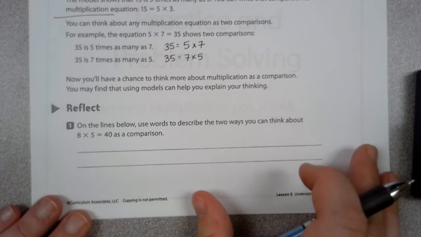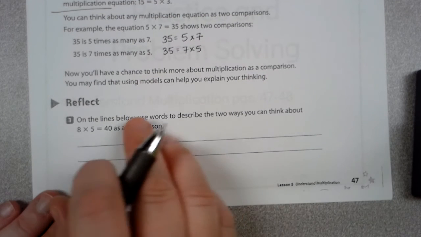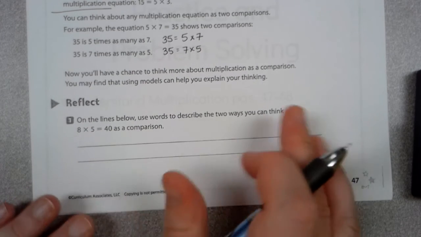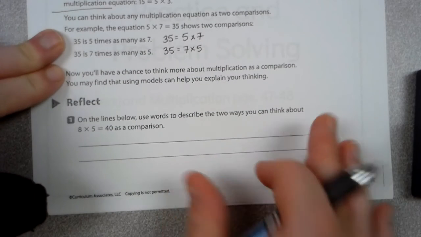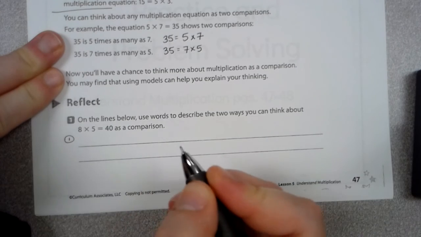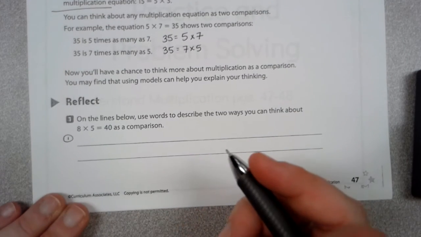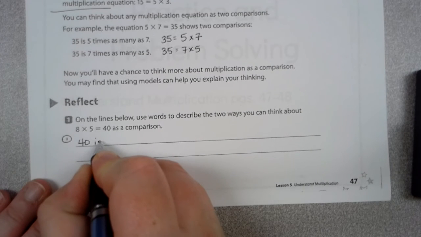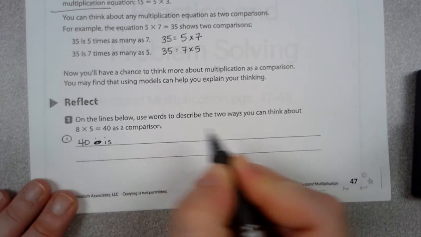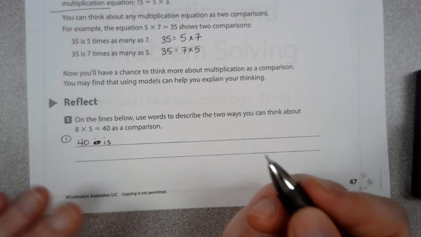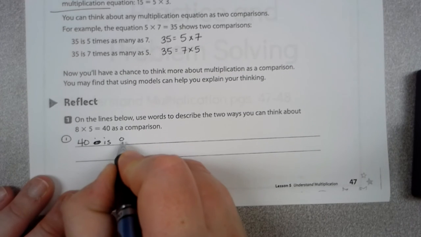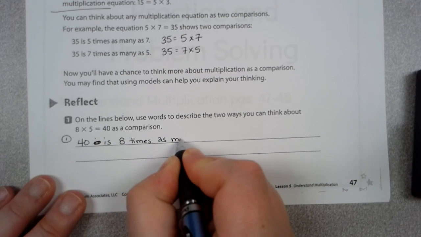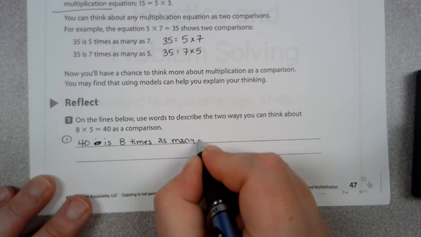Now, we're going to look down here. It says on the line below, use words to describe the two ways you can think about 8 times 5 equals 40 as a comparison. Well, basically, all we have to do is look back up here. So, my first one would be, and you start off with the product, 40 is 8 times as many as 5.